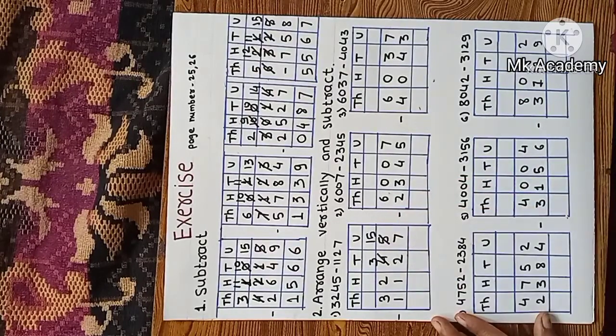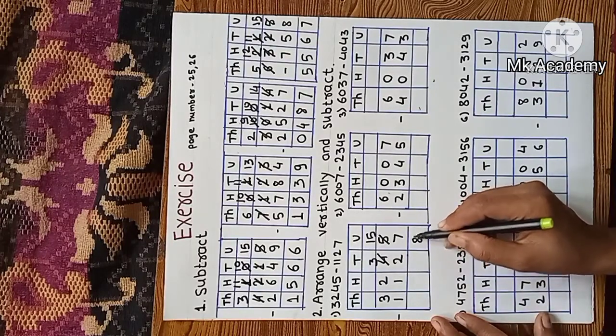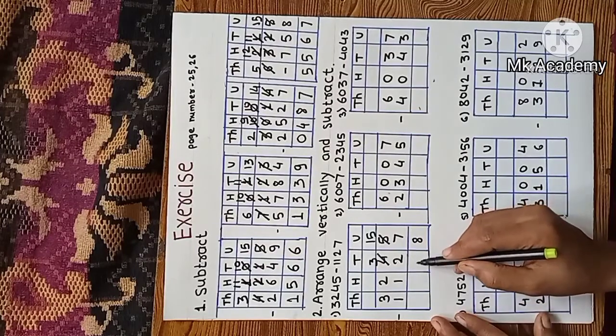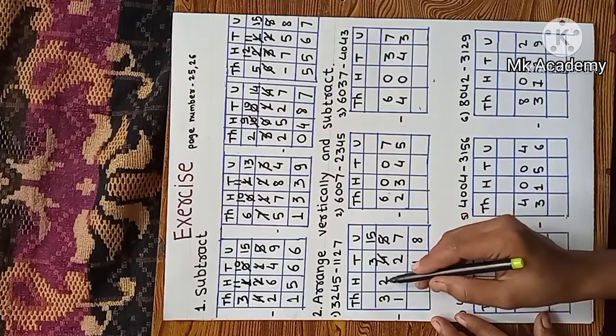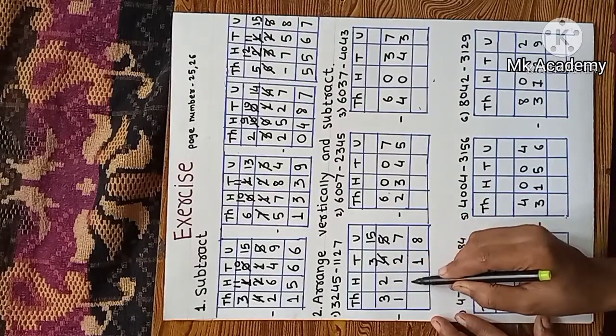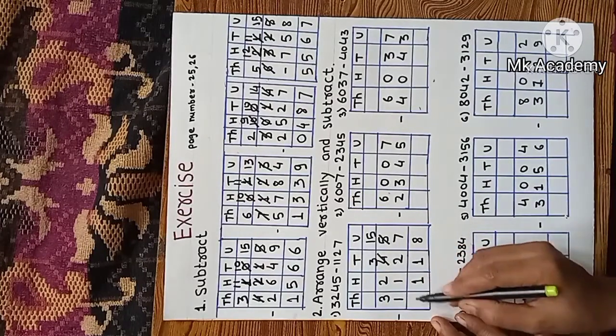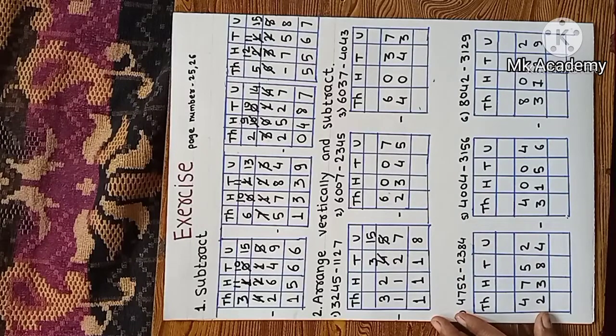Now 15 units minus 7 units. How many units remaining? 8. Now tens. 3 tens minus 2 tens. We get 1 tens. Now 200 minus 100. 100. 3000 minus 1000. We get 1000. The answer is 1118.